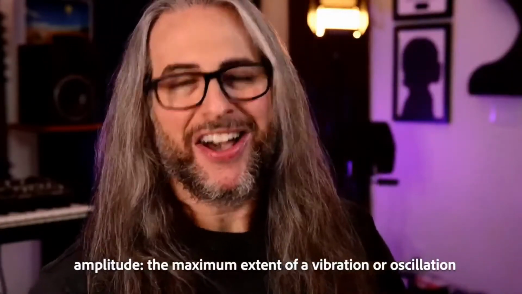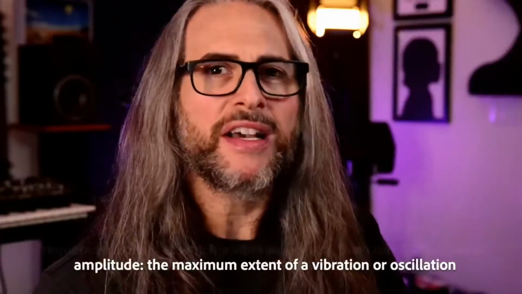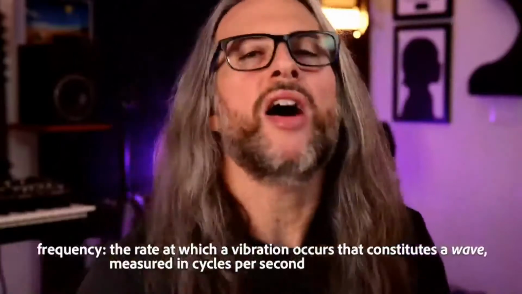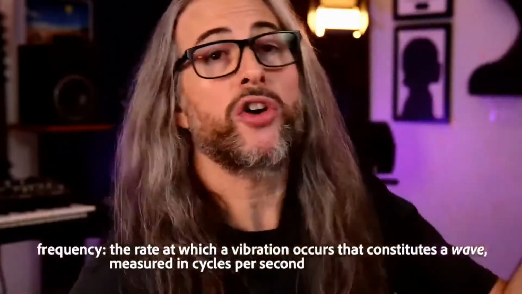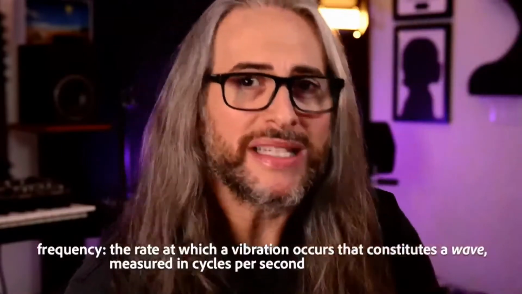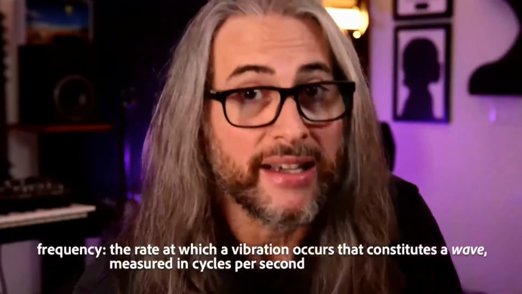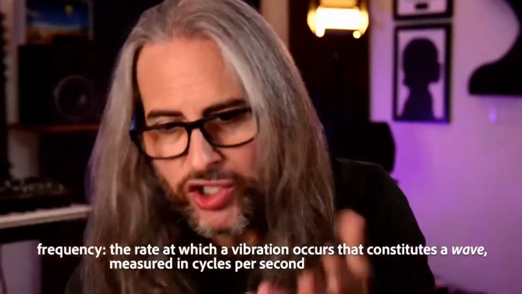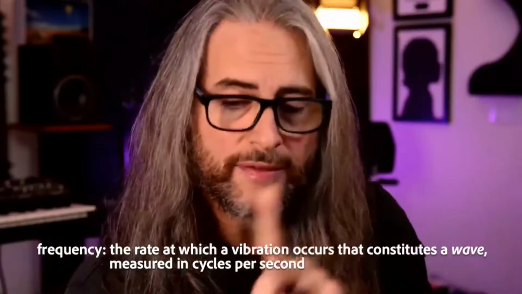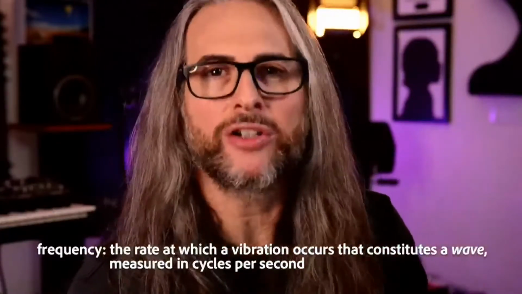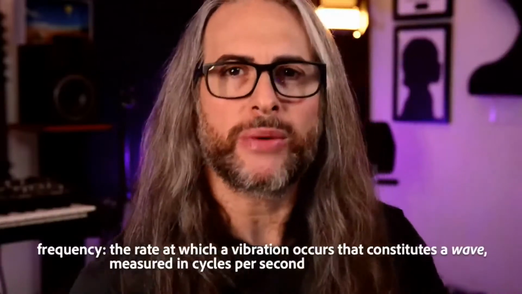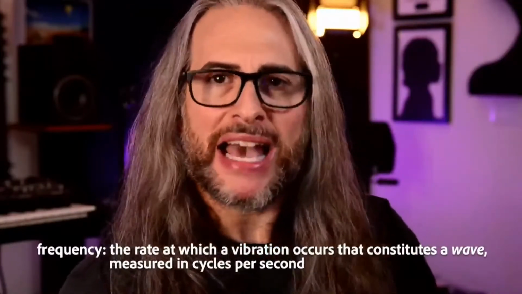What is the content of that amplitude made up of? Sound frequency. Now again, you're going, why is he talking about these basic things? Because I'm going to show you in a second different ways to think about working with them and understanding frequency. Here is our little dictionary definition: the rate at which a vibration occurs that constitutes a wave, measured in cycles per second. You don't typically hear people reference frequency in CPS.